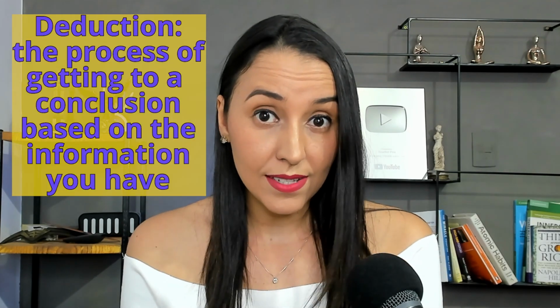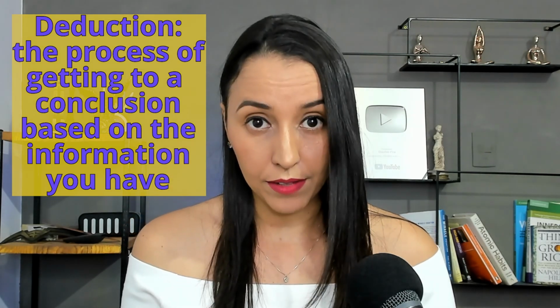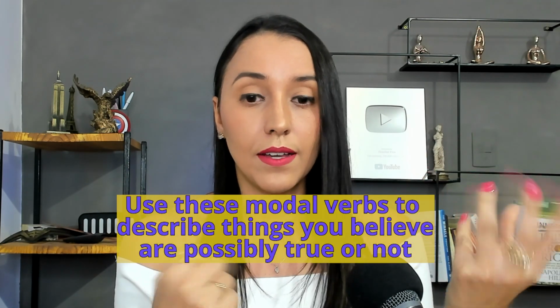Deduction. What does deduction mean? Deduction is the process of getting to a conclusion based on the information you have. You don't really know if you are right or wrong, but based on the information you have, you deduce, you make a deduction. In English, you are going to use the modal verbs may, might, must, and can in the negative form, can't, to make deductions, to talk about things that may be true or not, may be possible or not, based on the information you have.